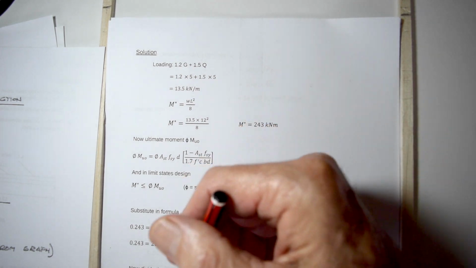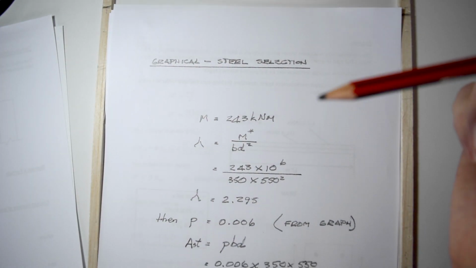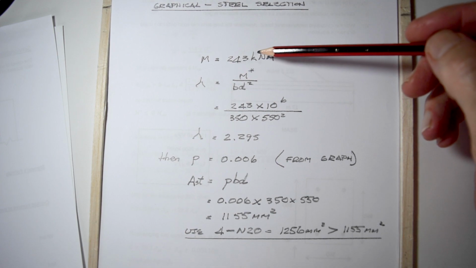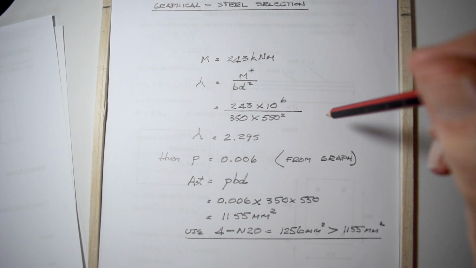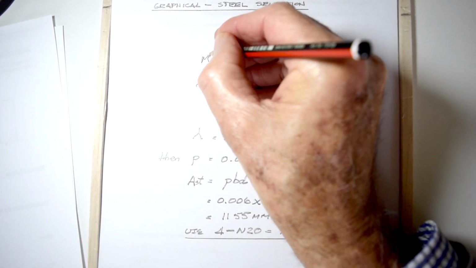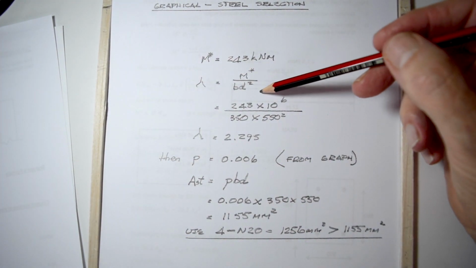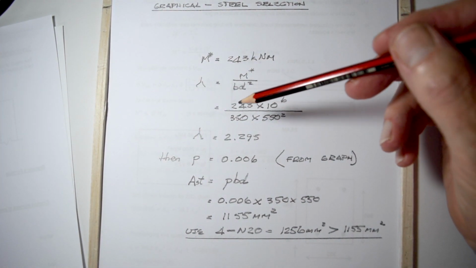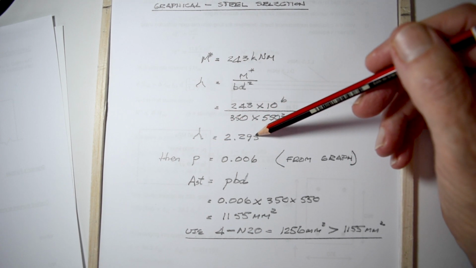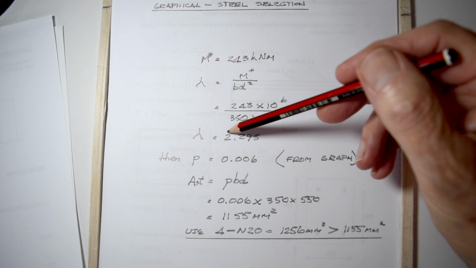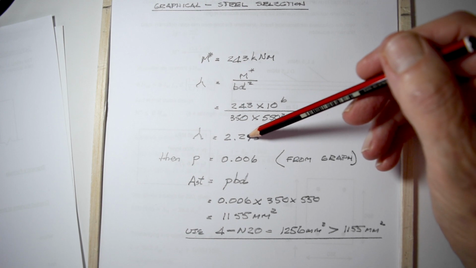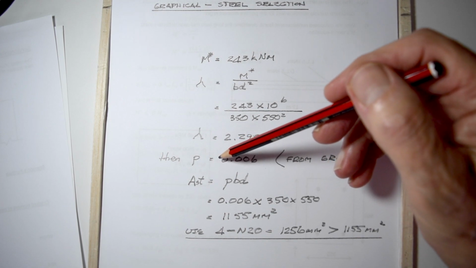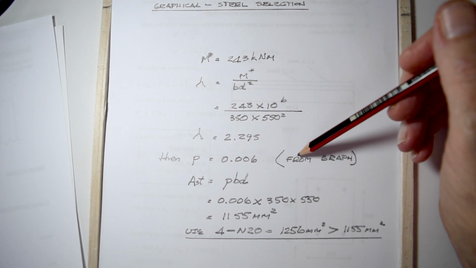But I'd suggest that you shortcut all this by doing what I've done here. Your moment is 243 kilonewton meters. You know that lambda is M over bd squared, the ultimate moment. This is the ultimate moment because it's got the factored loads. Over bd squared gives you a lambda of 2.295. If you look along the bottom axis of your graph at 2.295, go up to the 32 MPa concrete strength, then p equals 0.006 from the graph.